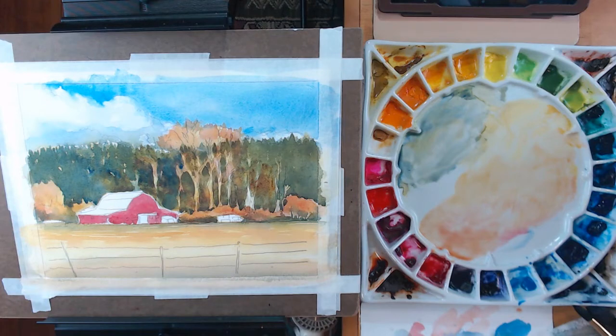And now I'm seeing one area I haven't done yet, and that would be the roof of the barn. Now obviously it's not a pure white in the painting. It is instead a grayish color.